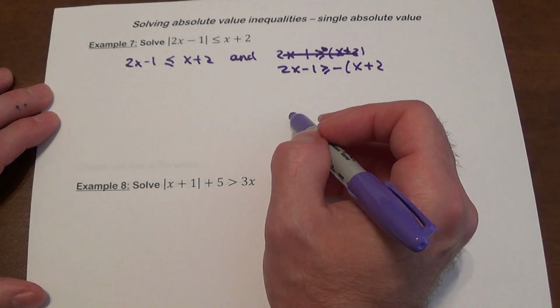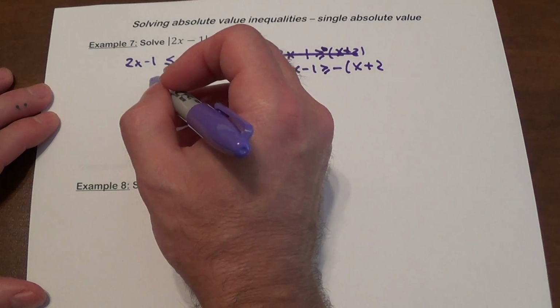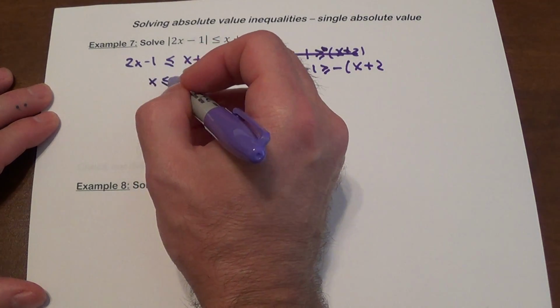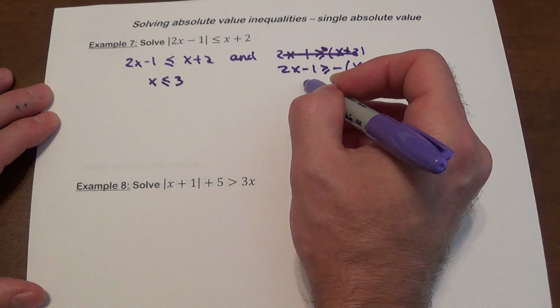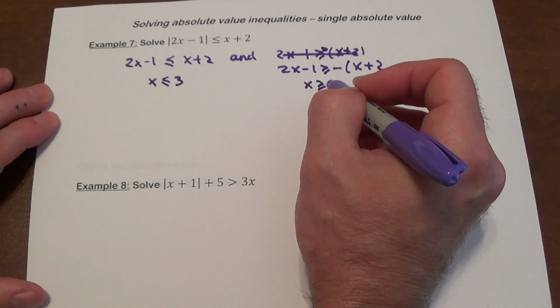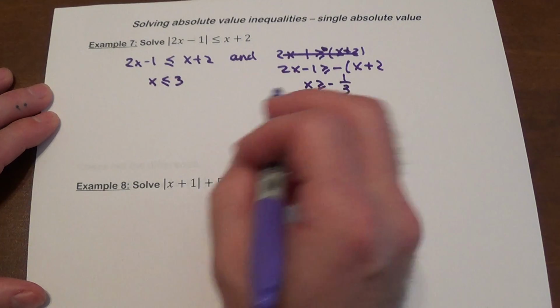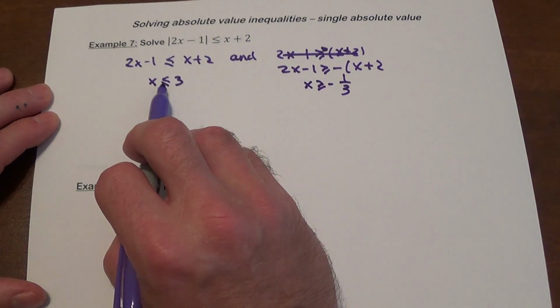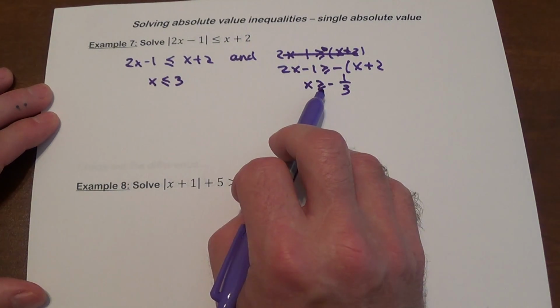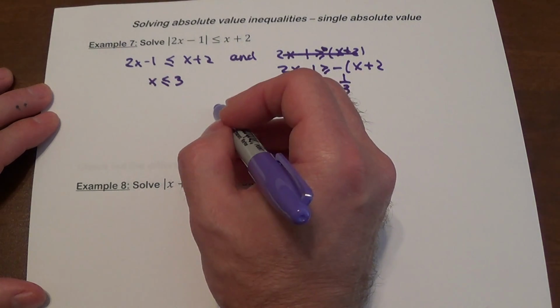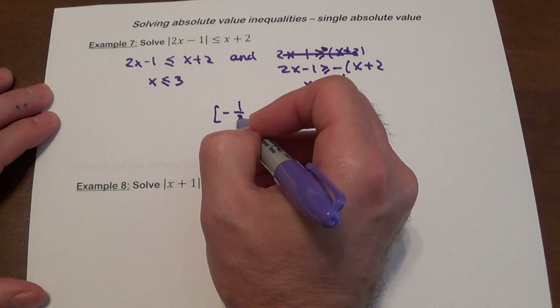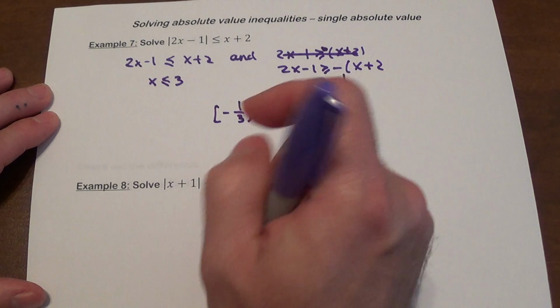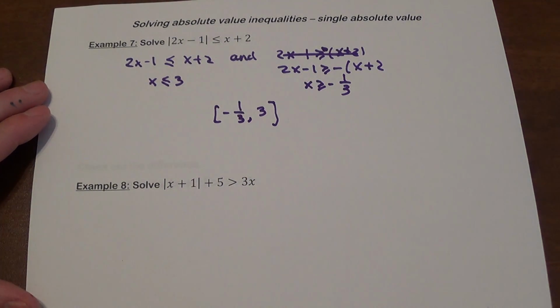So when we solve each one of these inequalities, this inequality here is going to give you x is less than or equal to 3. This inequality here is going to give you x is greater than or equal to negative 1/3. So less than or equal to 3 and greater than or equal to negative 1/3. We're going to go from negative 1/3 to 3 and we are done. Okay.